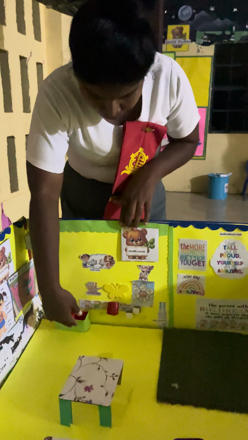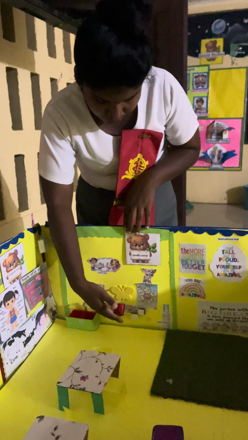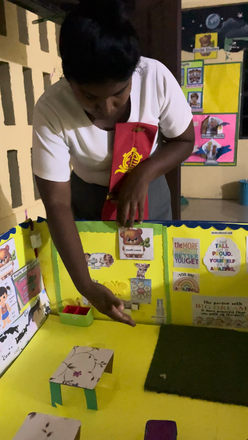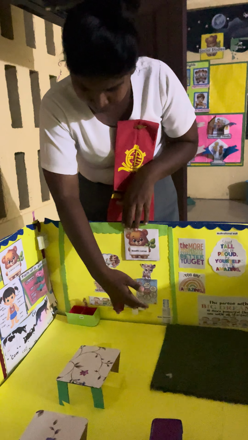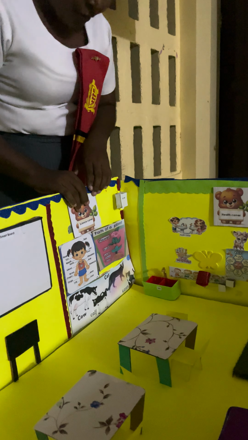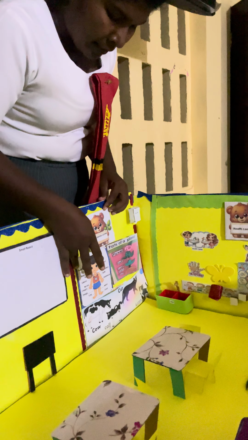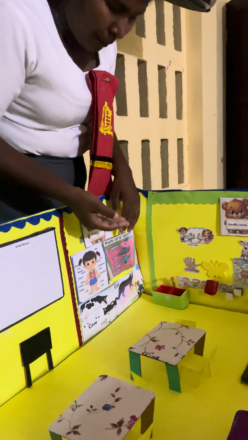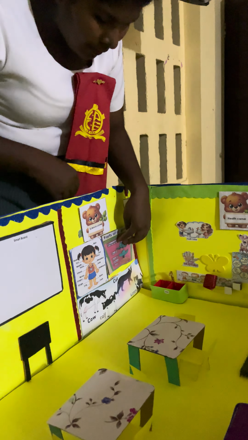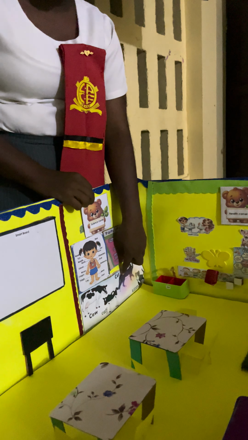Here I have a sink where they can wash their hands. Here I have a bowl. Here I have soap. Over here I have my science corner. In my science corner you can find the parts of the body. You can find the parts of a plant, and here you can find animals and their young as well.